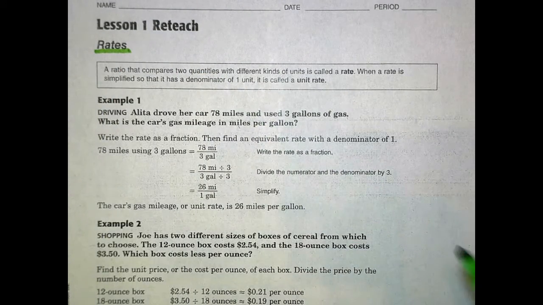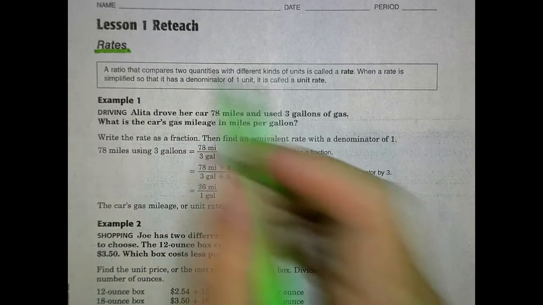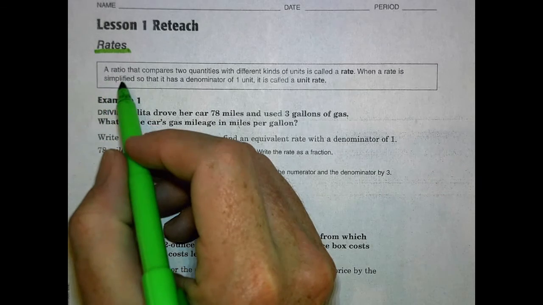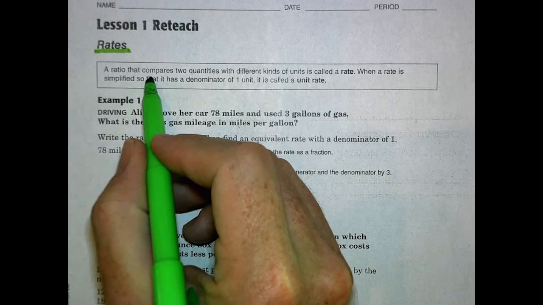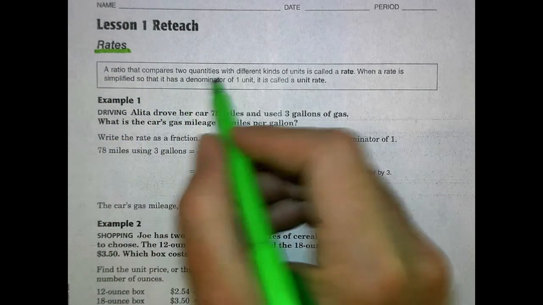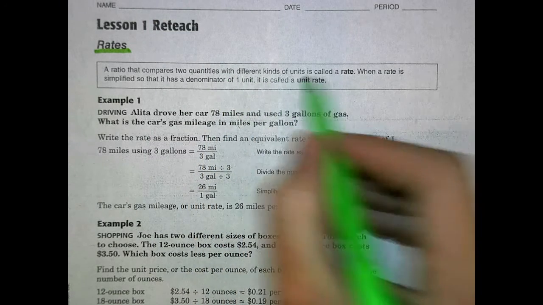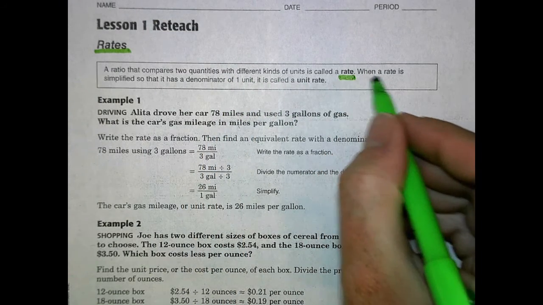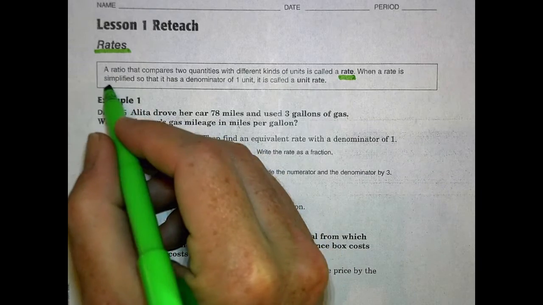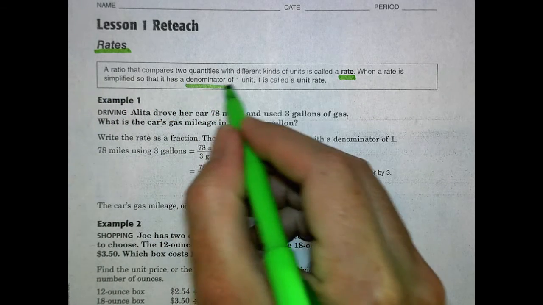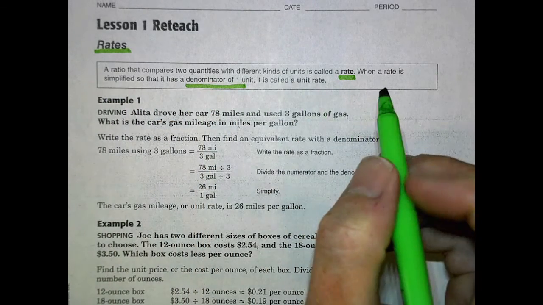Okay, so rates is something that you should have learned probably back in 6th, 7th grade a little bit, so I'm going to review some of these things here. First of all, because it's the definition in the box, there's a ratio. So a rate is a ratio that compares two quantities with different kinds of units is called a rate. When a rate is simplified so that it has a denominator of 1 unit, it's called a unit rate.